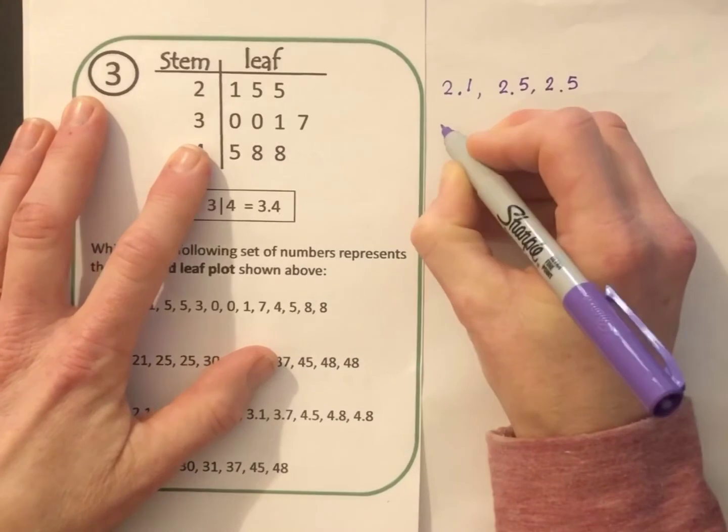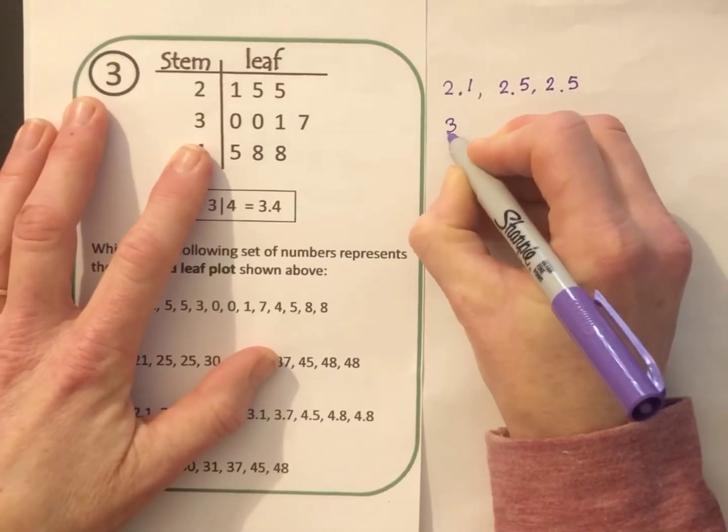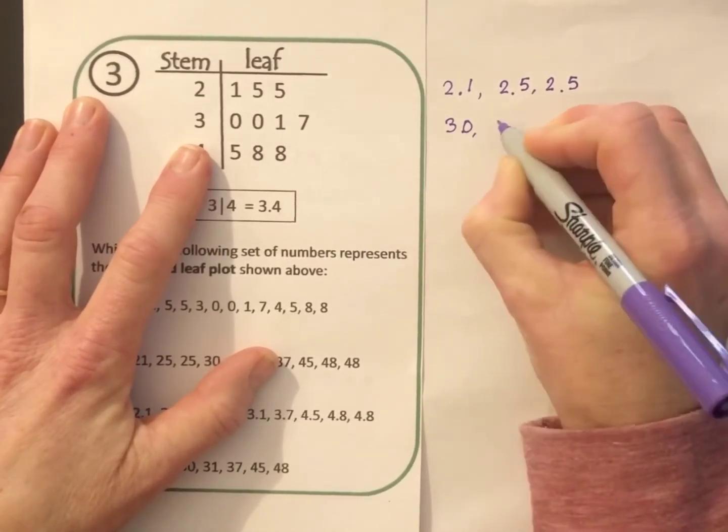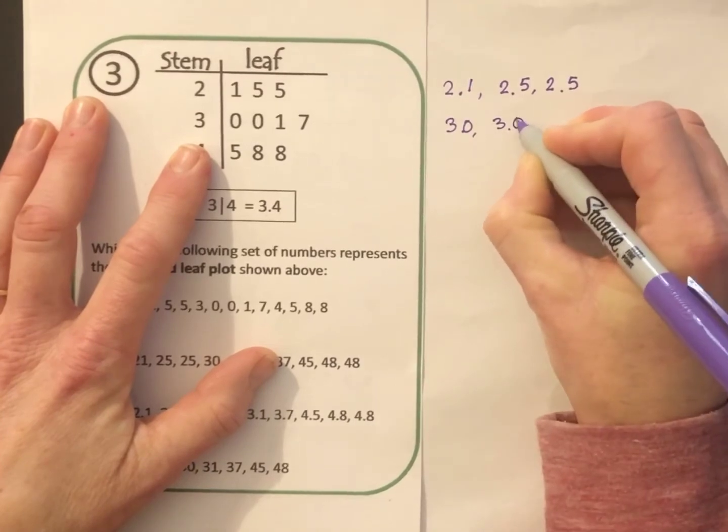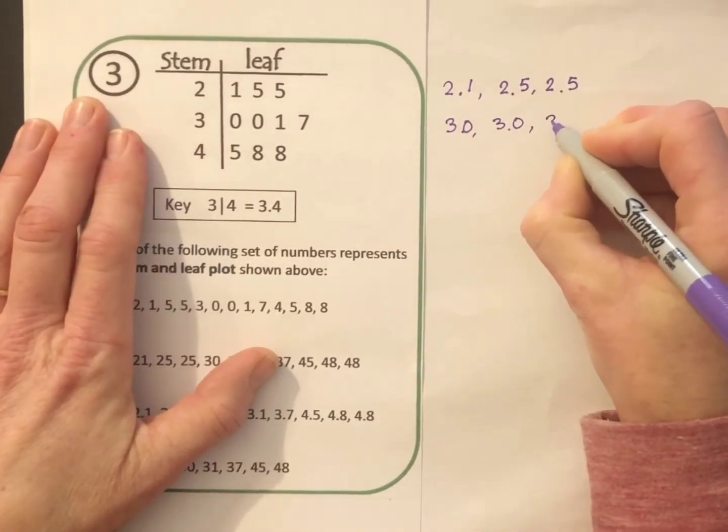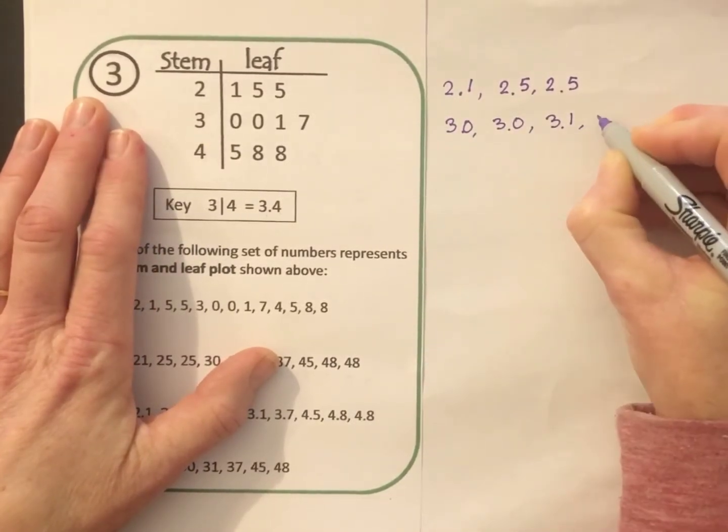The next stem is 3. Remember, this isn't a 30, this is a 3-point. So I'll go through and write the numbers: 3.0 or 3, another 3.0, 3.1, and 3.7.